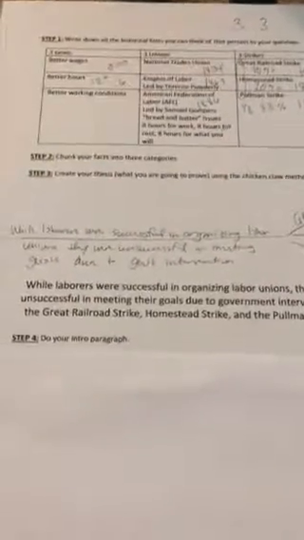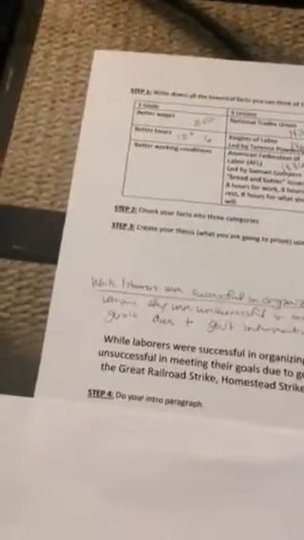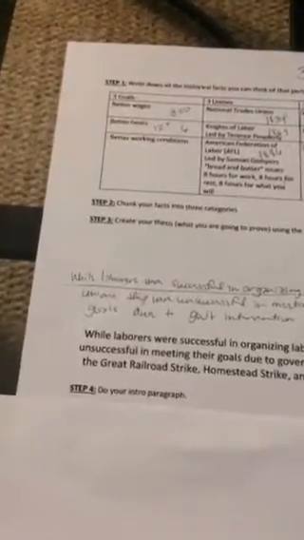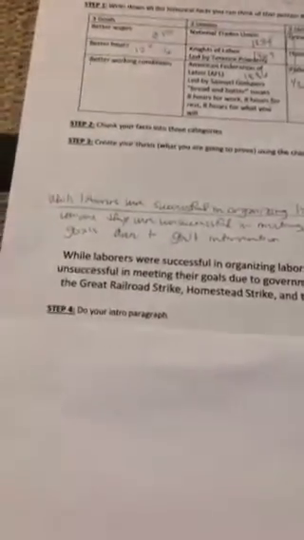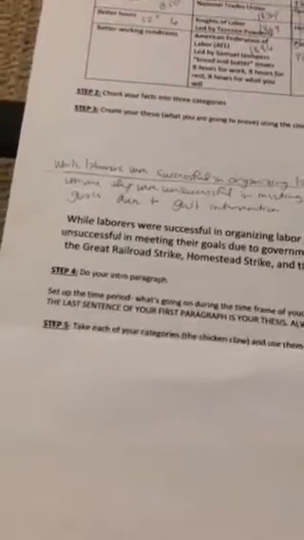Okay, so laborers have these 3 big problems. They need better wages, and I talk about how they're only making $3.50 a day. Talk about better hours. They're working 12+ hours, 6 days a week, and those better working conditions. Like, people are dying on their jobs. Okay, so I'd start that off in my intro paragraph. I'd let that be the intro about how bad things are. So then I'd say, to try to make things better, they're going to create labor unions. And then that's where you put your thesis.